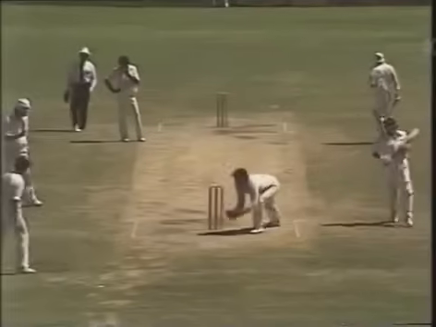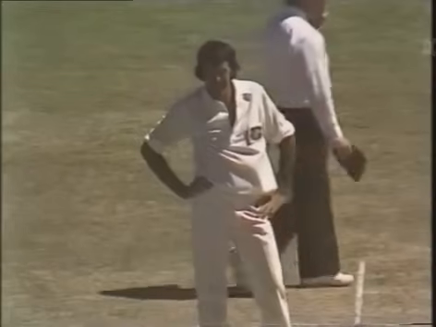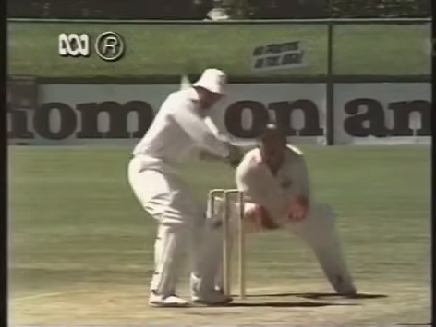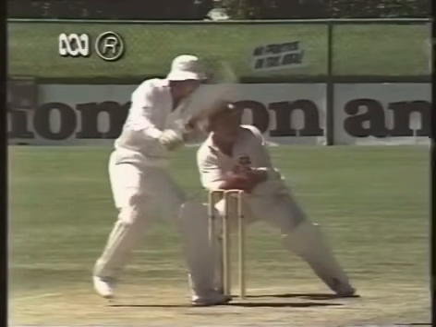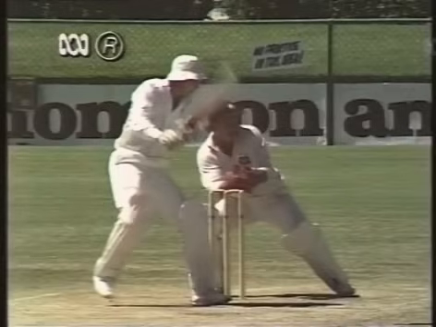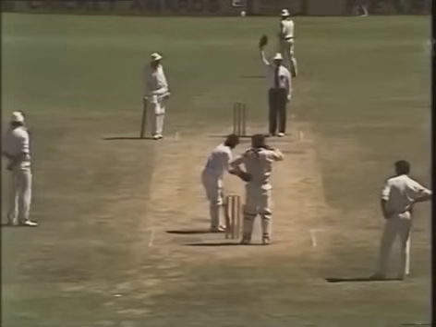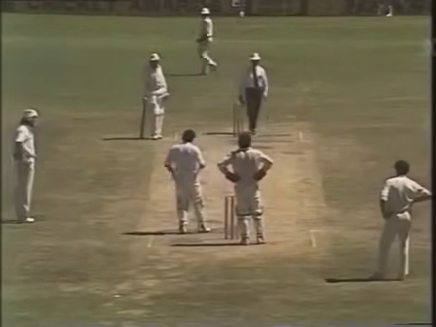That's a quicker one, chopped away to short third, easy single for Gower. There it is again. He does love that shot, doesn't he? It gets him out a few times, but he plays it pretty well. Brings him a lot of runs too. I suppose you've got to even it out in the end.